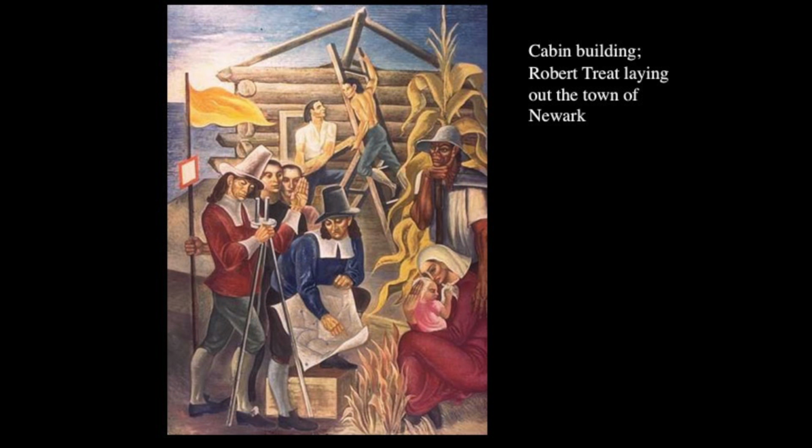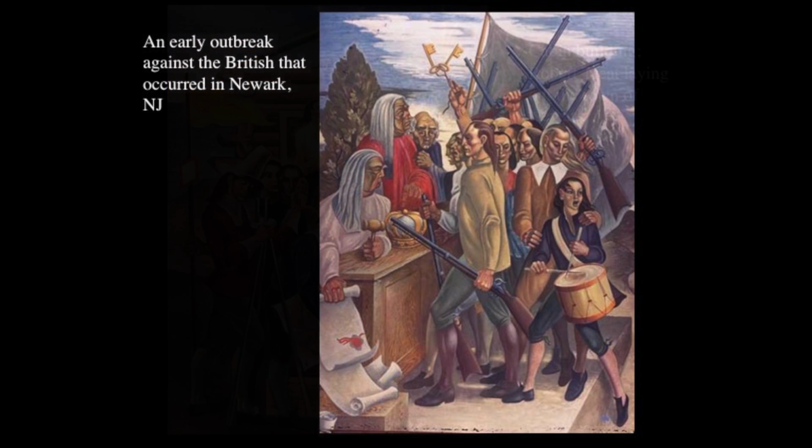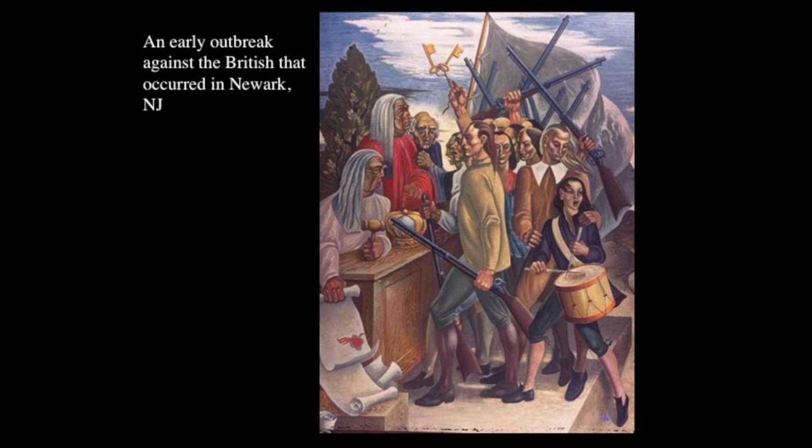Cabin building, and the man in the center is Robert Treat laying out the city grid for Newark. Next. An early outbreak against the British that occurred in Newark. Michael Lenson had researched the history of Newark in order to put the mural series together, in order to present something to the board that chose the images. And he had found a very early Revolutionary War event that had occurred in Newark. So that, of course, made it into one of the murals.